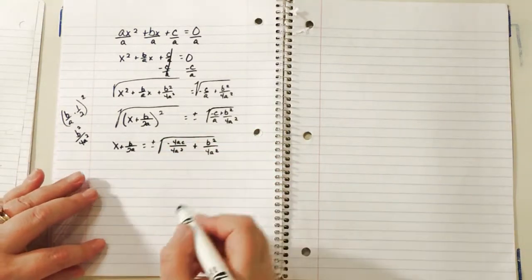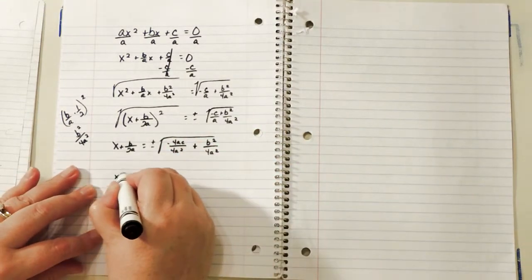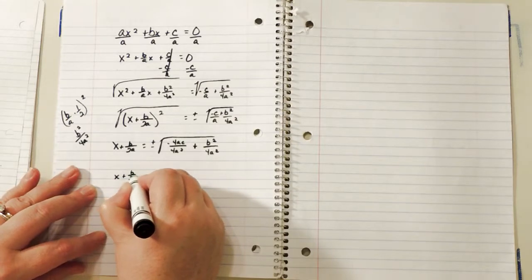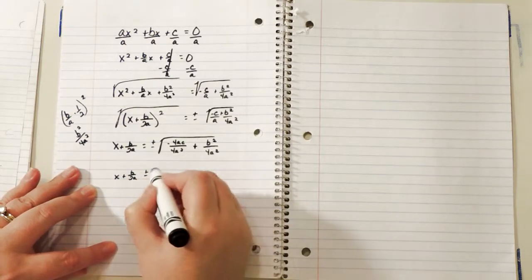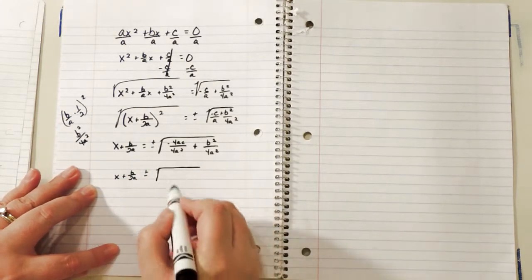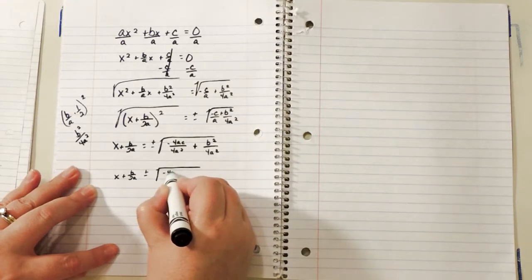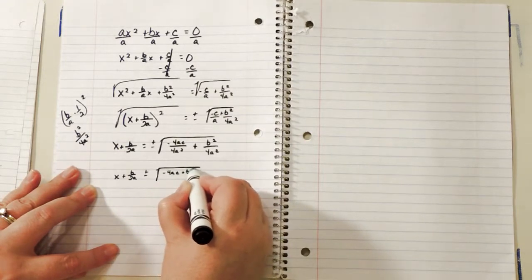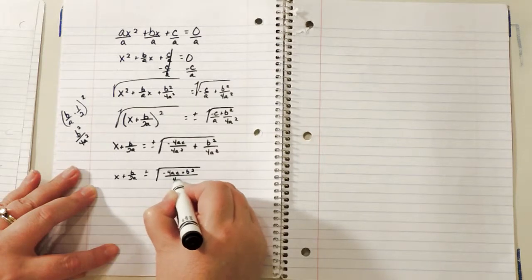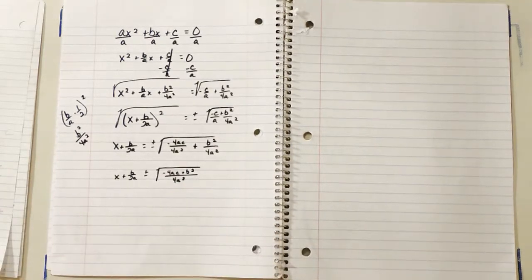And now we can put these terms together. So we have x plus b over 2a equals plus or minus the square root of negative 4ac plus b squared all over 4a squared. Okay.